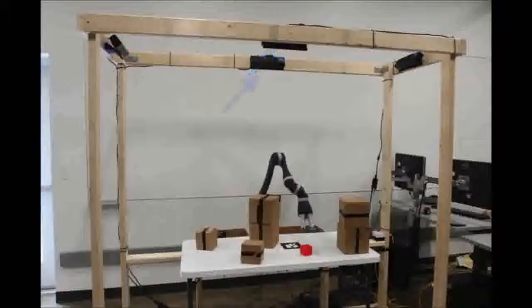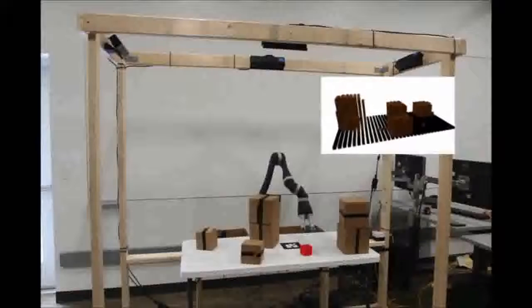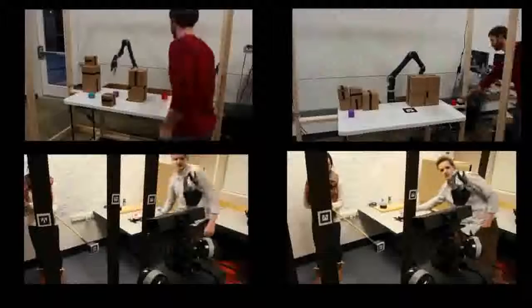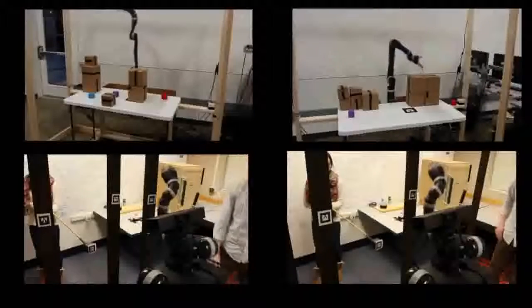Perception of the environment is done using these 4 Microsoft Kinects, from which we can determine which obstacle voxels are present. The collision detection doesn't begin until the red button is pressed. You can see the arm begins moving immediately, with no delay.